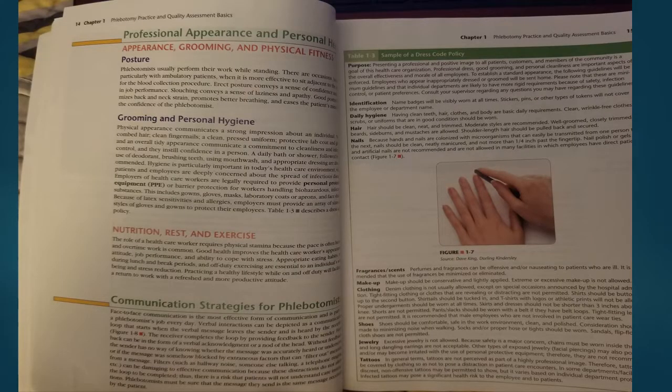Professional appearance and personal health. Appearance, grooming, and physical fitness. Posture. Phlebotomists usually perform their work while standing. There are occasions, however, particularly with ambulatory patients, when it is more effective to sit adjacent to the patient for the blood collection procedure. Erect posture conveys a sense of confidence and pride in job performance. Slouching conveys a sense of laziness and apathy.